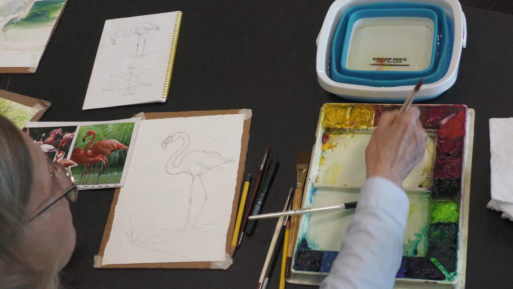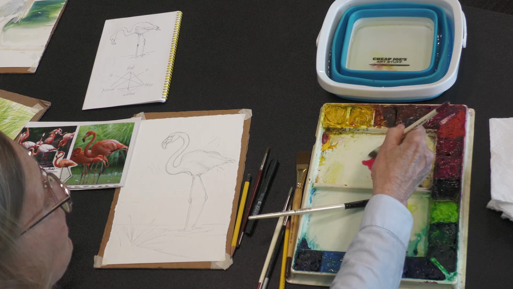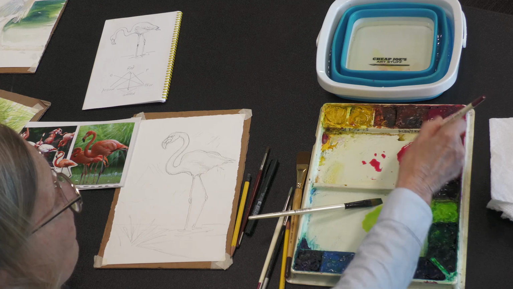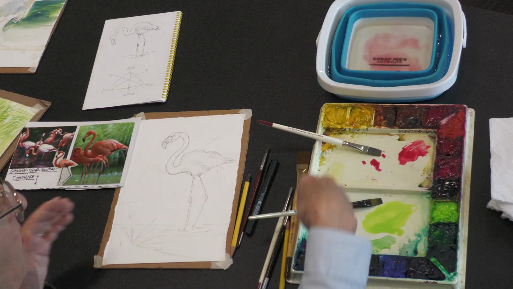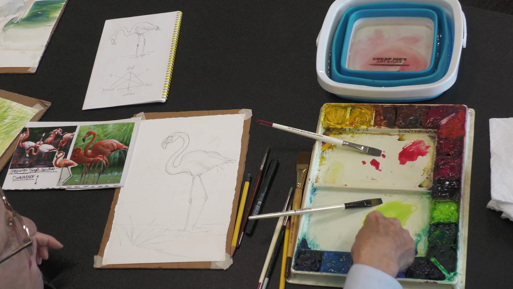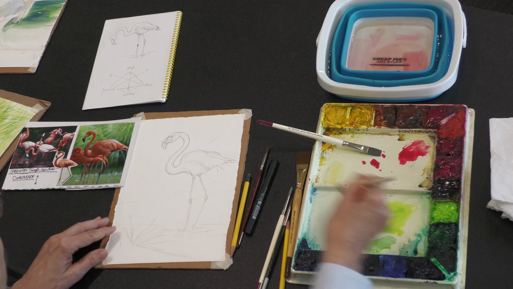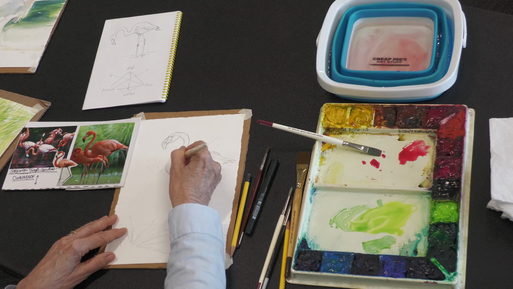But instead, I'm going to be lighter, more of a pinker color, and less strong and more light. So my two colors are going to be mingled with a little more orange and a little more blue to make that complement color. So I will begin with just pushing some negative space.